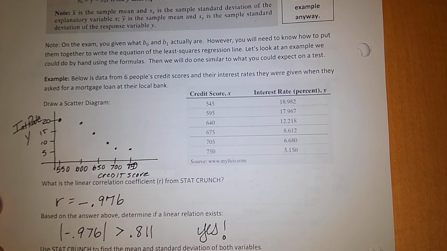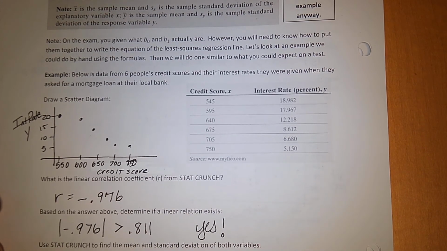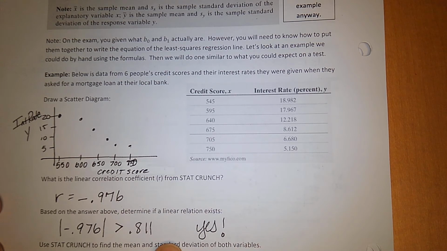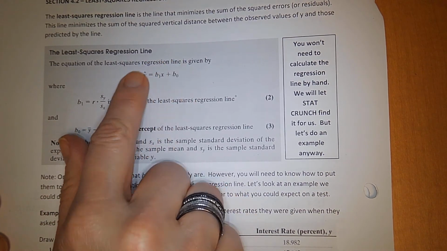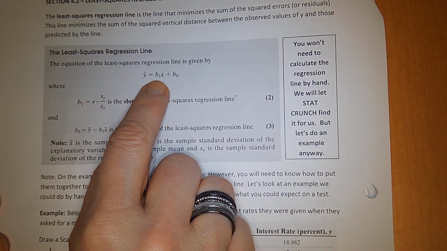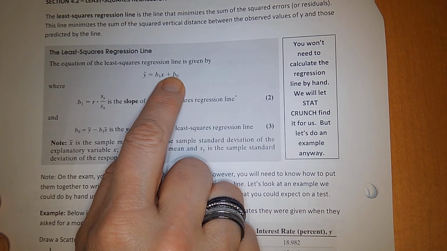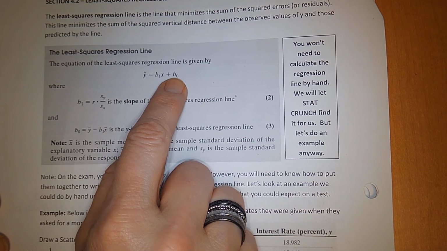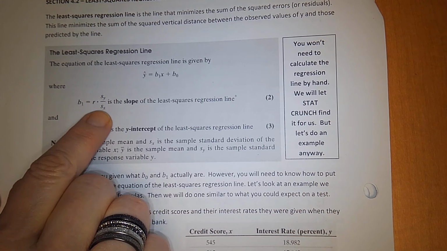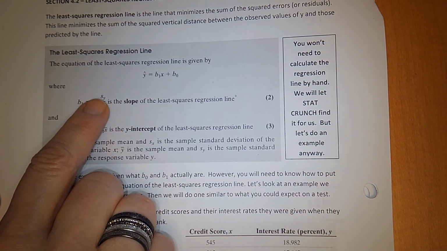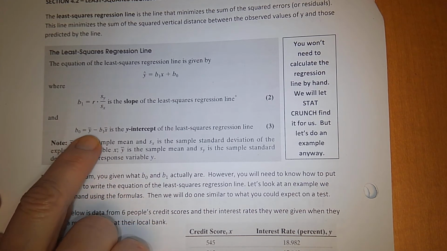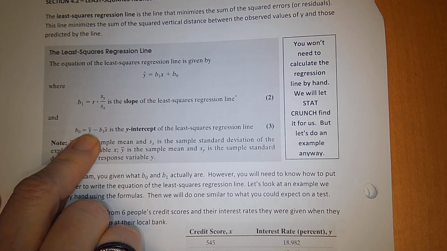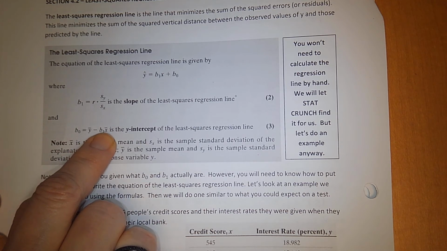Yes. So then we're going to go back to StatCrunch, and we're now going to find what's called the mean and standard deviation of both of the variables, so that way we can plug it into this formula. Because remember, in order to find this linear regression line, we need to find the slope and the y-intercept. And in order to find the slope and the y-intercept, we need to find the standard deviation of each individual y and x, which is the credit score and the interest rate. We already have R, and then we also need to find the average interest rate and the average credit score.